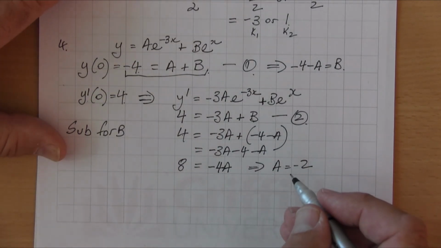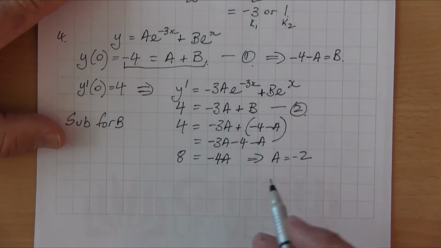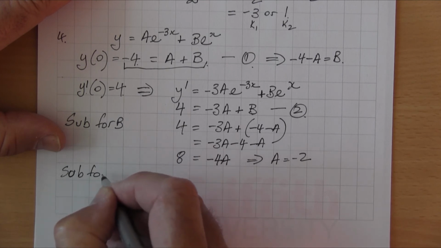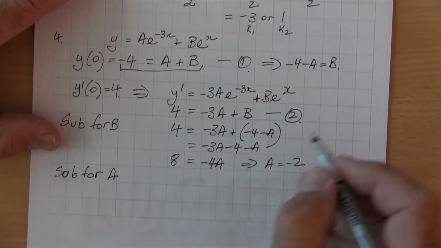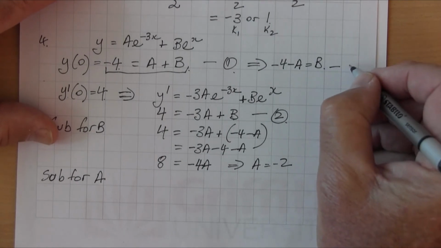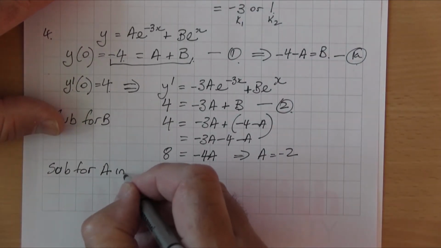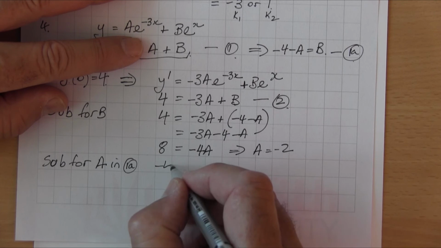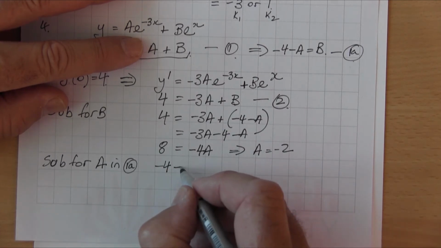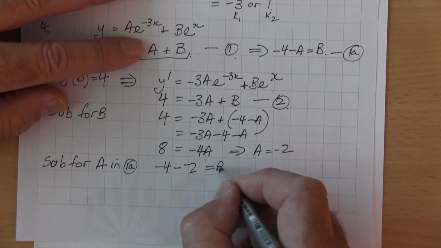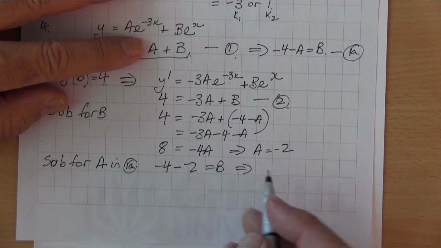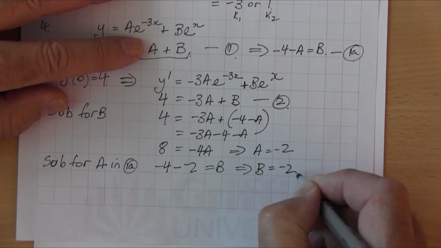And then we can actually find b. So sub for a. I'm going to call this up here 1a, and you get -4 minus a, which is -2, is equal to b. -4, minus and minus become a plus, so there'll be -4 plus 2. -4 plus 2 is -2, so b is equal to -2 as well.